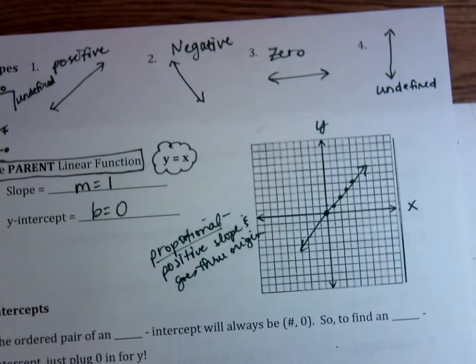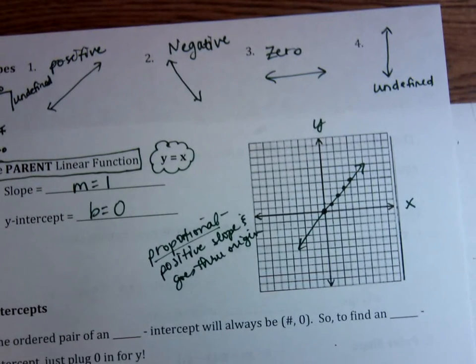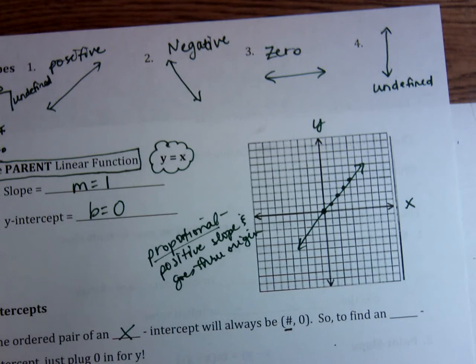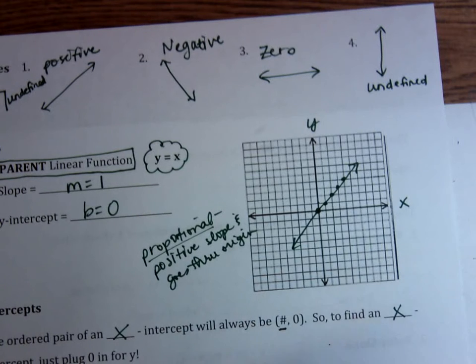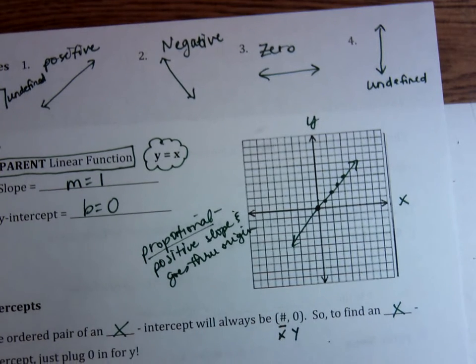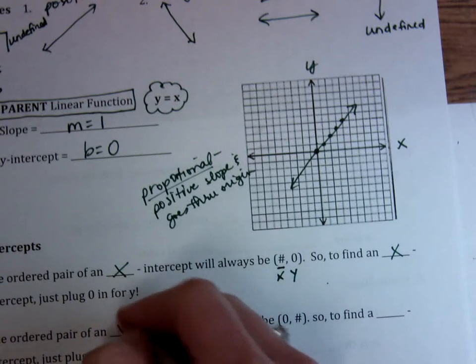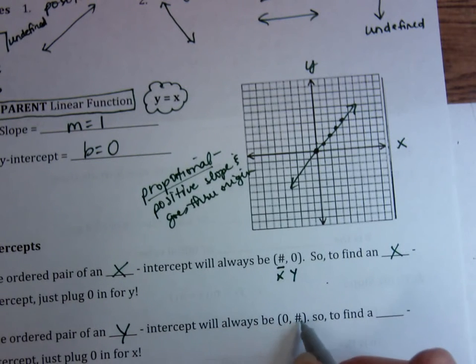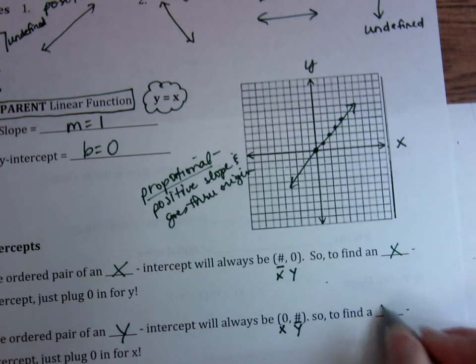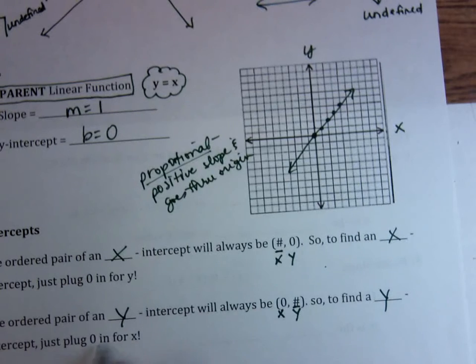All right. Let's talk about intercepts. The ordered pair of an x-intercept will be the number and then 0. So the number is in the x place, and the 0 would be in the y place. To find an x-intercept, you just plug a 0 in for the y. The ordered pair of a y-intercept will always be 0 and then the number. So the 0 is your x and the number is in your y place. To find a y-intercept, just plug 0 in for x.